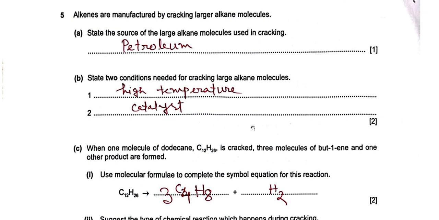Number 5, alkenes are manufactured by cracking of larger alkane molecules. State the source of large alkane molecules used for cracking. The source of alkane is petroleum.